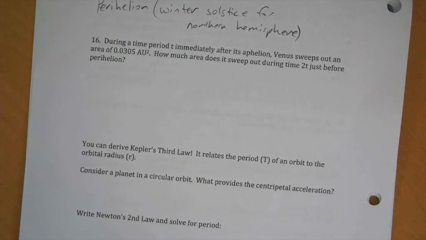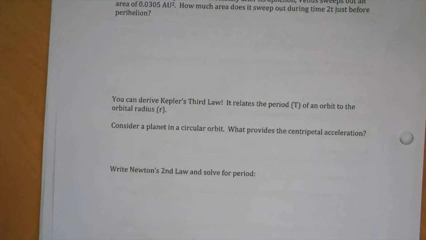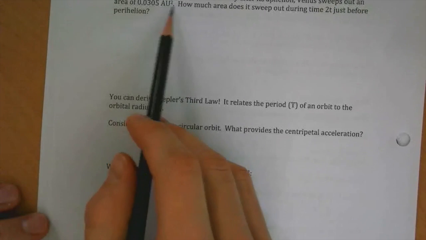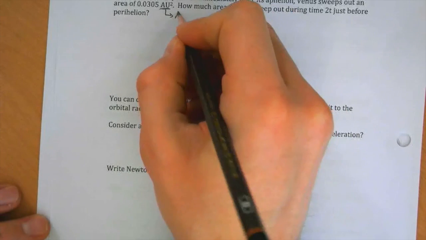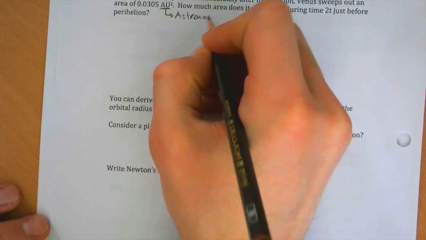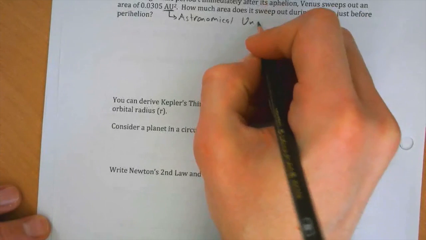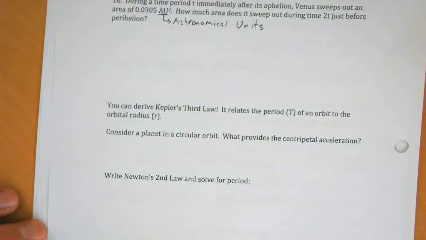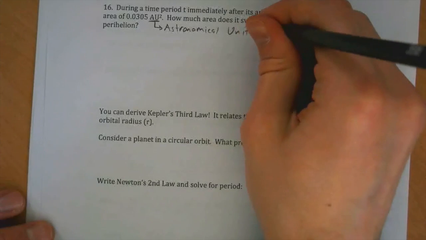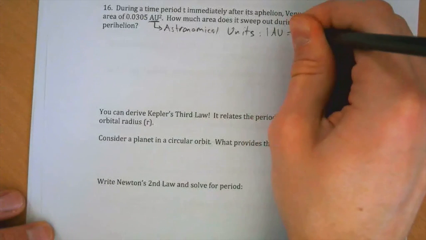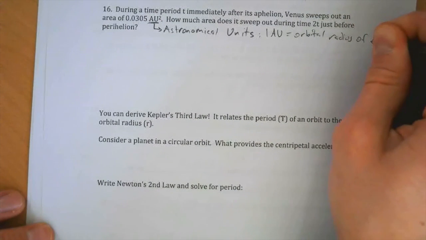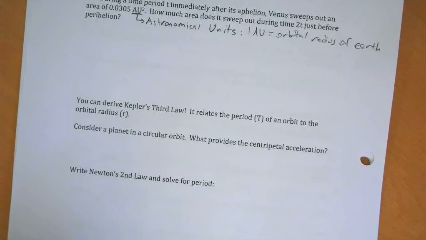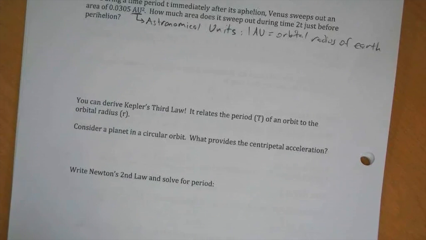So you can look at this. During a time period immediately after its aphelion, Venus sweeps out an area of 0.0305. Oh, I wanted to mention this, AUs. AU stands for astronomical unit. 1 AU is defined to be the orbital radius of Earth, how far the Earth is from the sun on average.